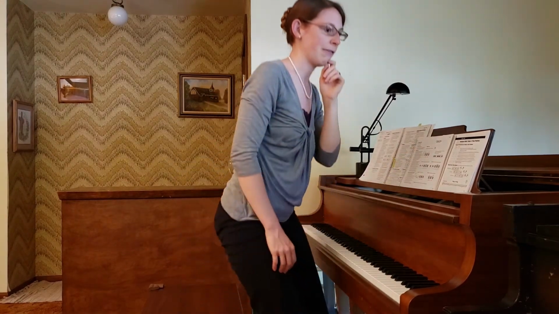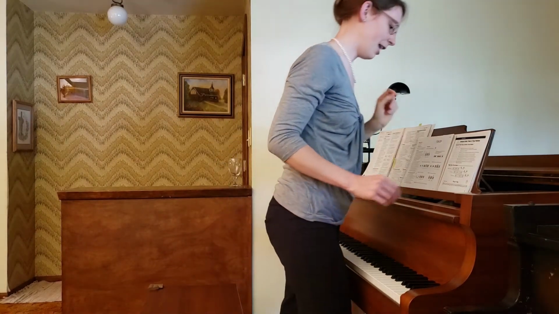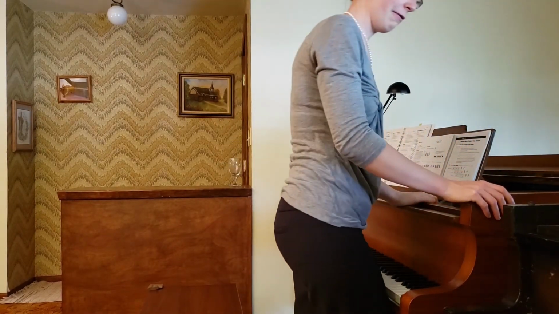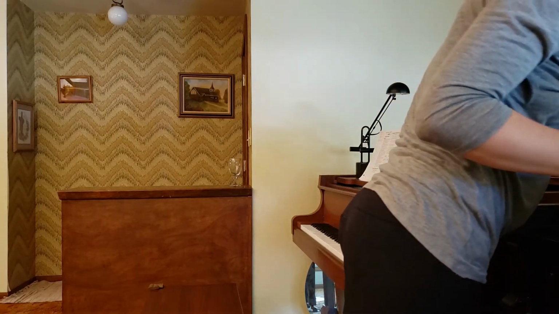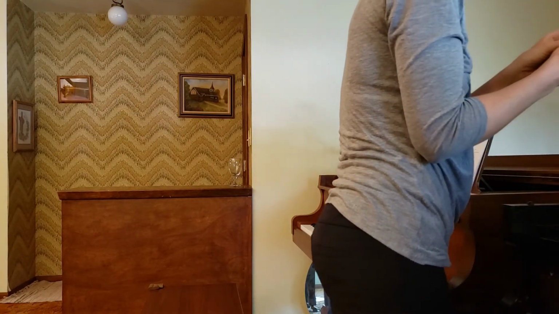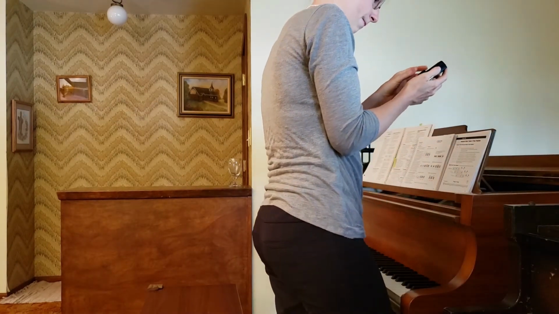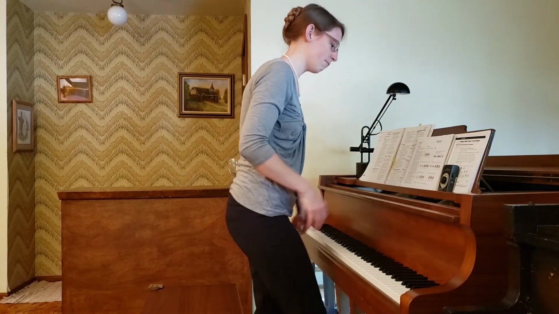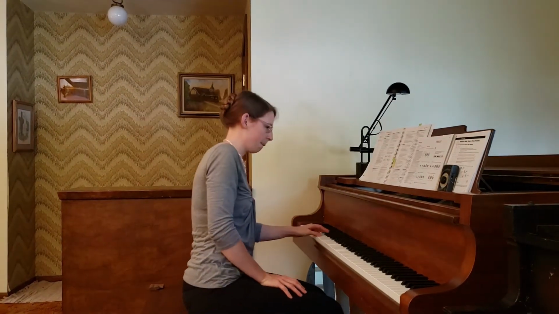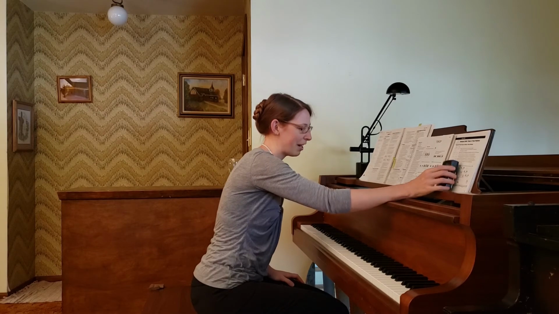Let's see. Oh, can I find it? I've had a friend playing with my metronome. He loves it. All right, we've got our metronome set to 48. No, this is the one. Yep, battery's going.